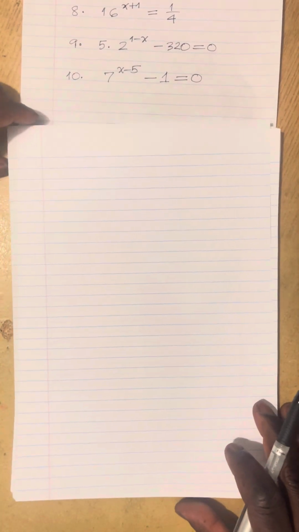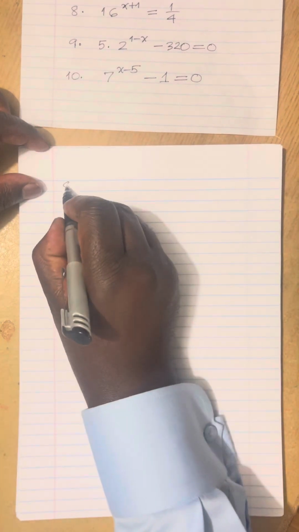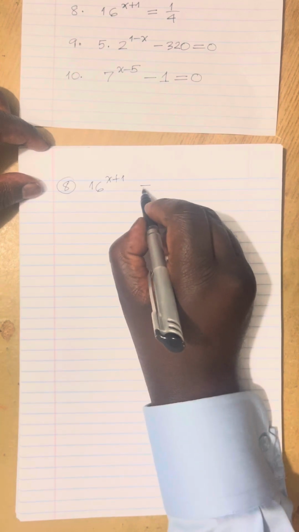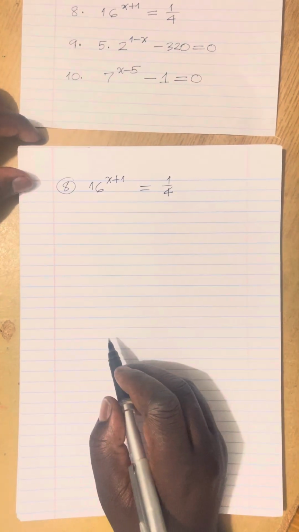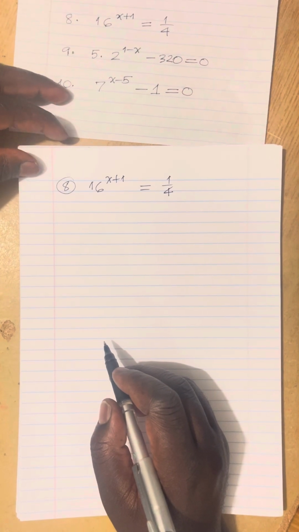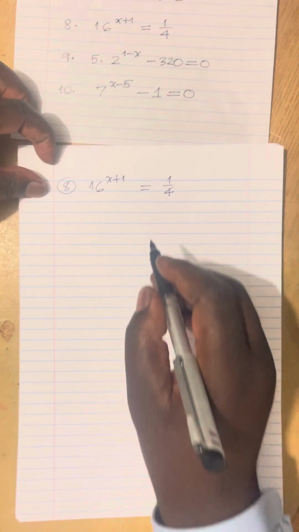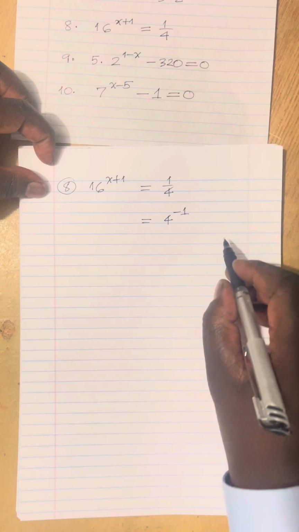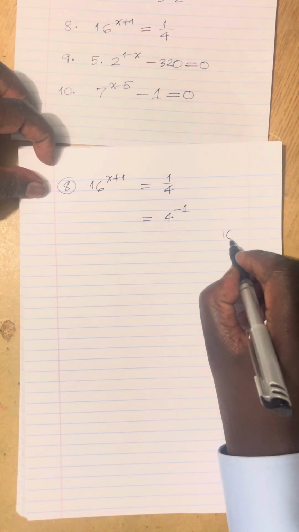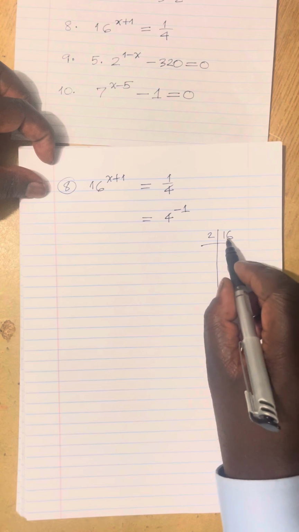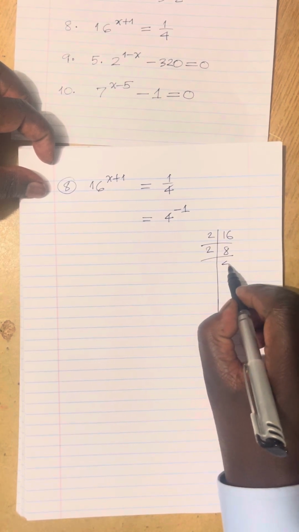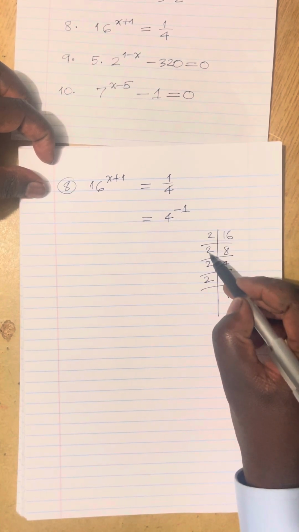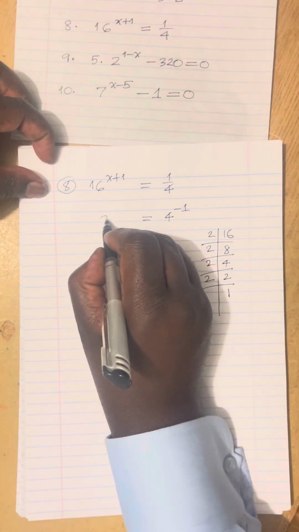Question number 8, it says 16 to the power x plus 1 is equal to 1/4. Now I have two problems here. The negative exponent on the right hand side, like I explained last time. So this one can be written as 4 to the power minus 1. But the 16 has to be broken down. Let's break it down. So 16, breaking it down, 2 into 16, 8. 2 into 8, 4. 2 into 4, 2. 2 into 2, 1. How many 2's are there in 16? 1, 2, 3, 4. All right. So this is 2 power 4.